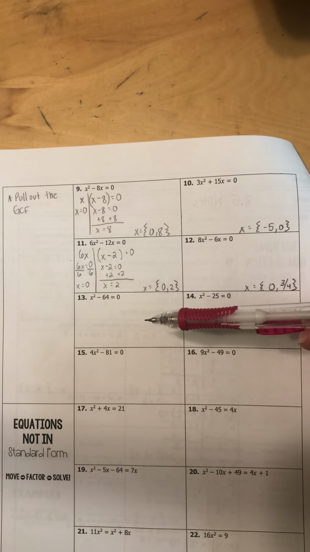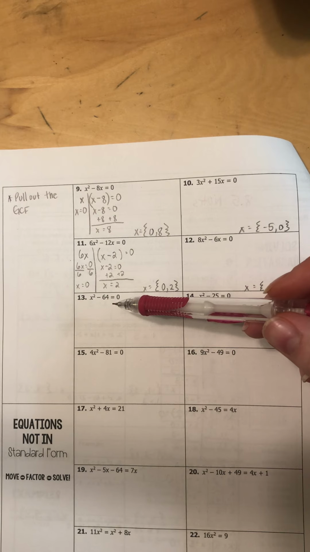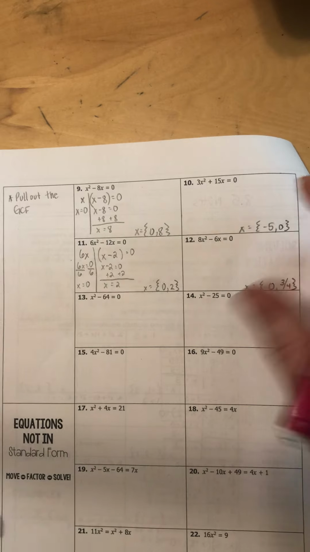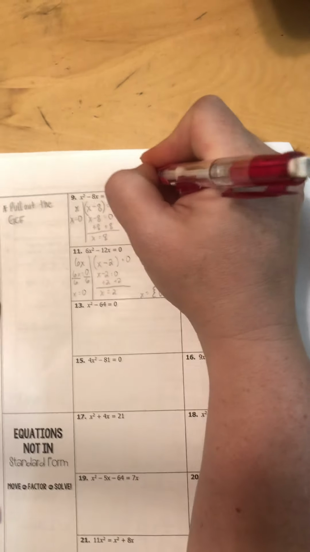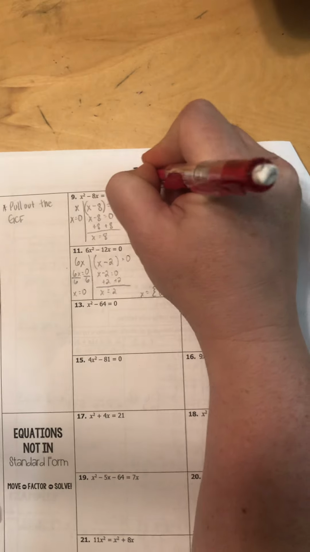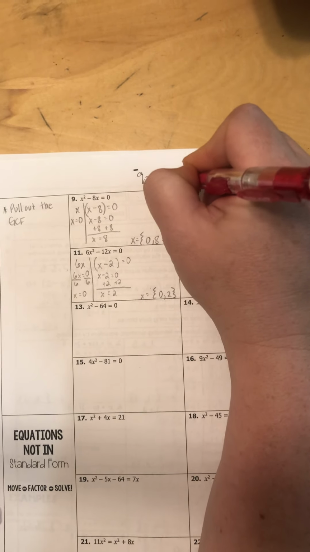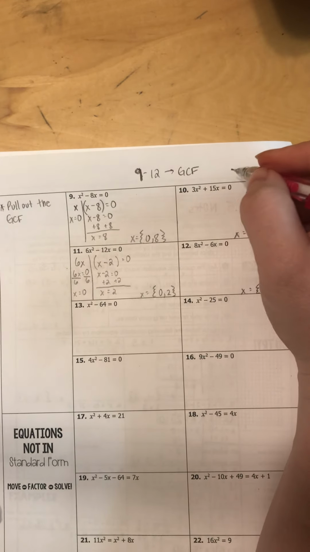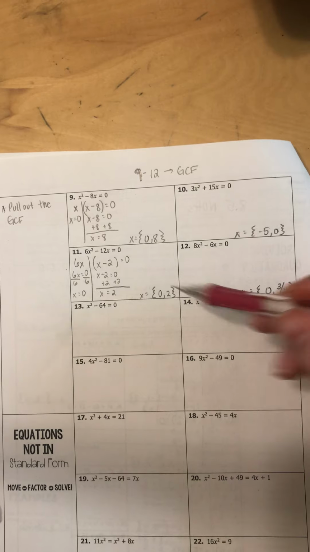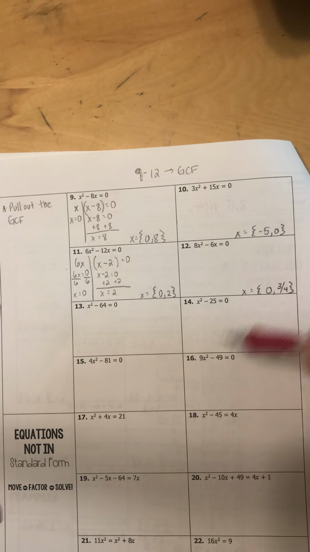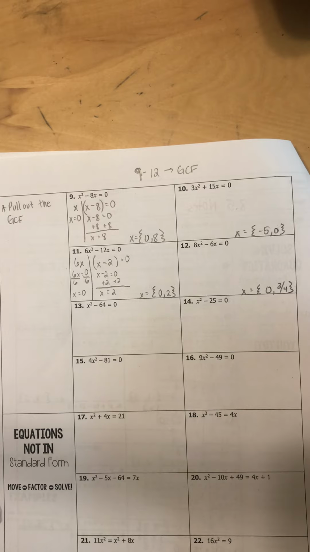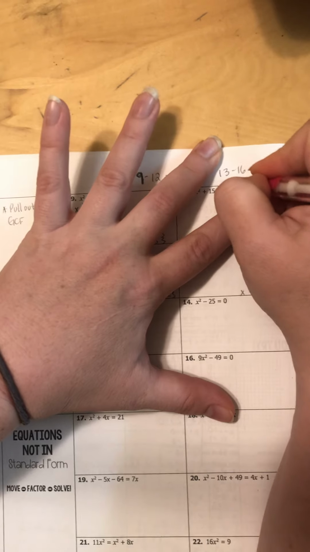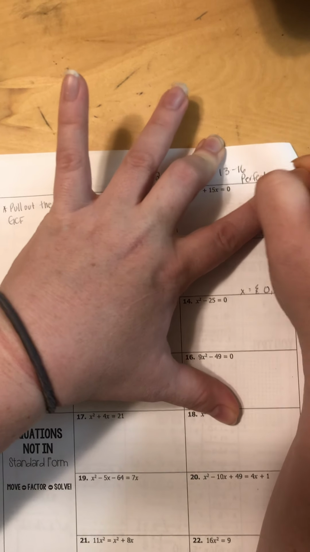Number 13. You don't have a B in this one, so now you just have a C. But if you notice your C, 64, that number is a perfect square. So 9 through 12 is a GCF. And then I'm going to say that 13, so if you look at the numbers, 64, 25, 81, 49, 9, 4, those are all perfect squares. So 13 through 16 are perfect squares.